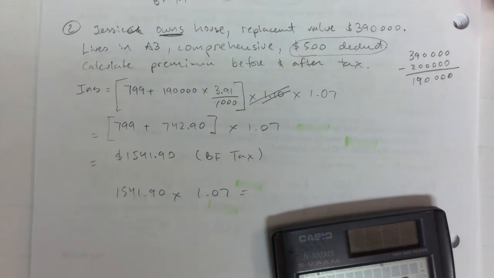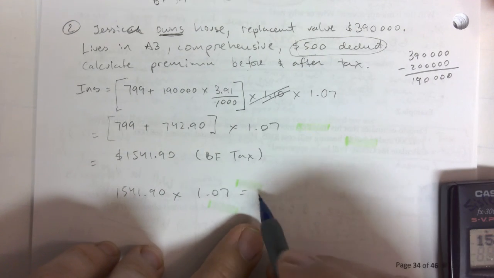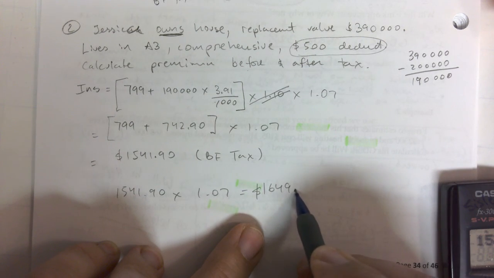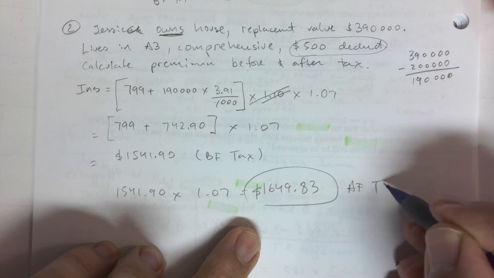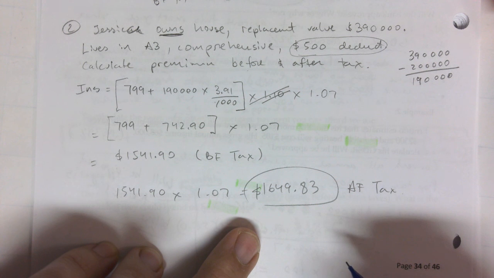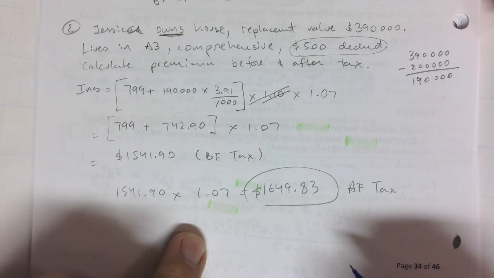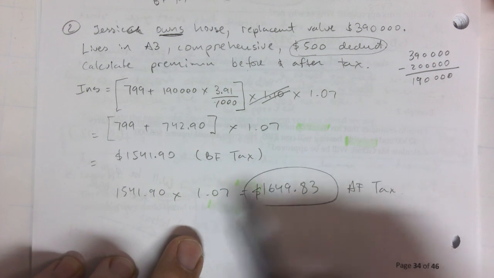Let me just calculate that. That's $1,649.83 after tax. Okay, so we have that. Everybody, like Ben, that was just a rounding issue, but close. So this is the answer there.